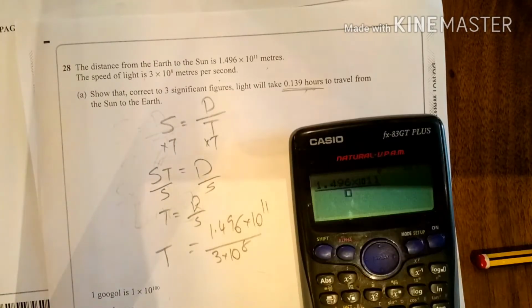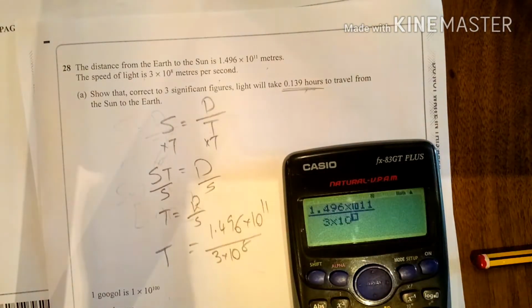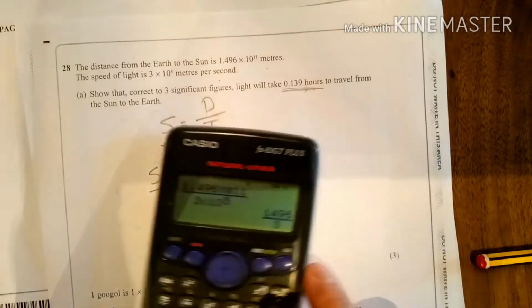Okay, this is my fraction. If I want to do the other way, I'll do 3 times 10. I'm writing 10 in normally. I'm just using my power button for 8. It doesn't matter which one you use, it should all be fine.